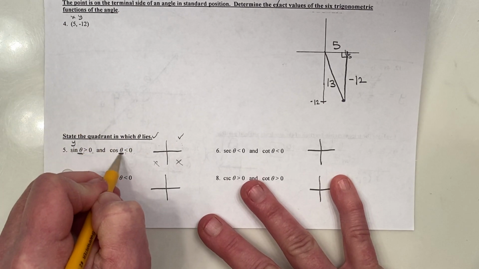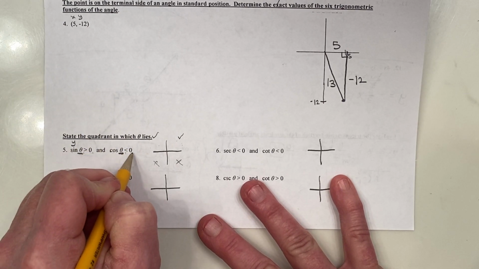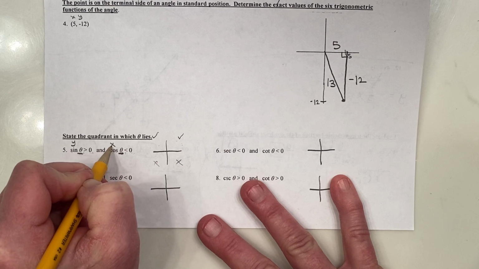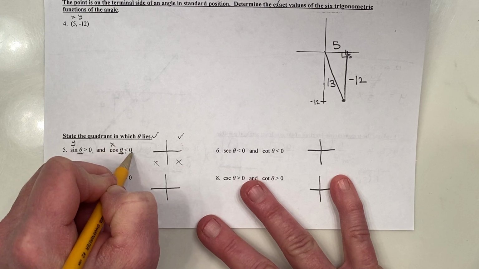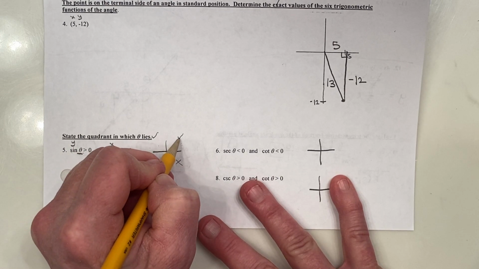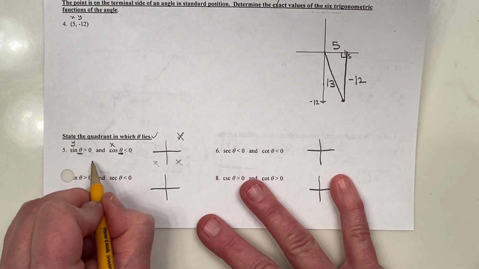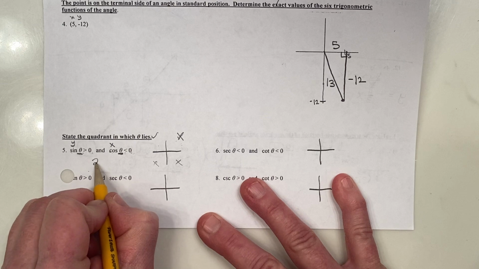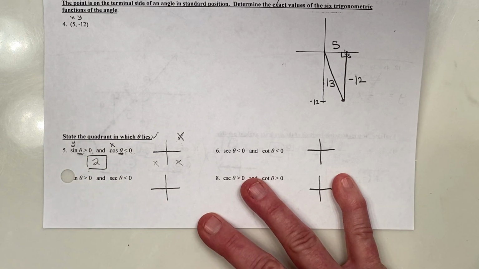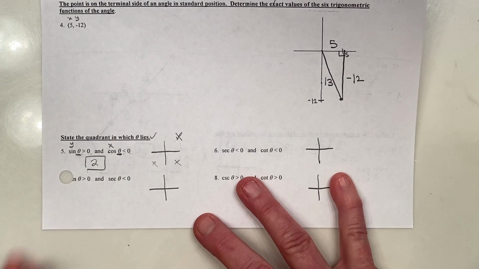Well, the other condition is that the cosine of the angle is negative. Remember, cosine is x. Where is x negative? Well, the x-coordinates in quadrant 1 are positive, so it has to be that I'm in quadrant 2. So the answer here is quadrant 2. You can use Roman numerals, or 2 is fine for me.